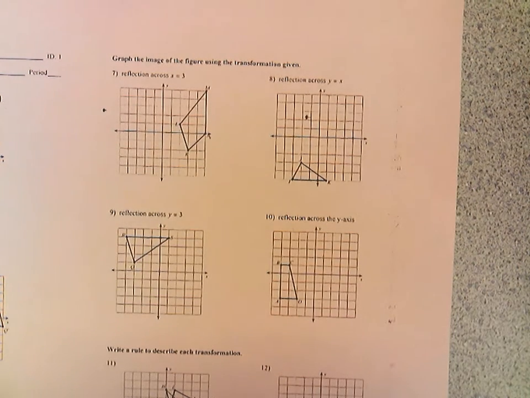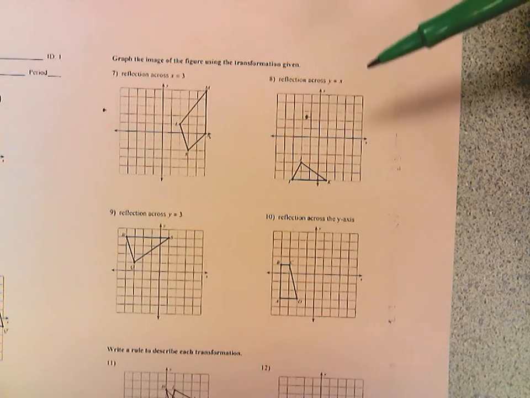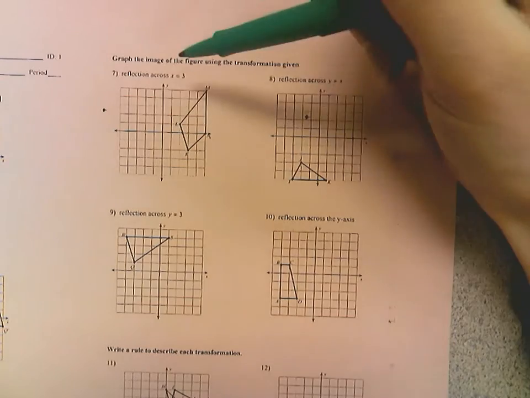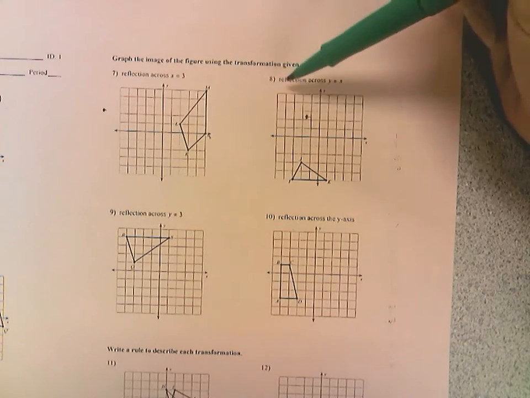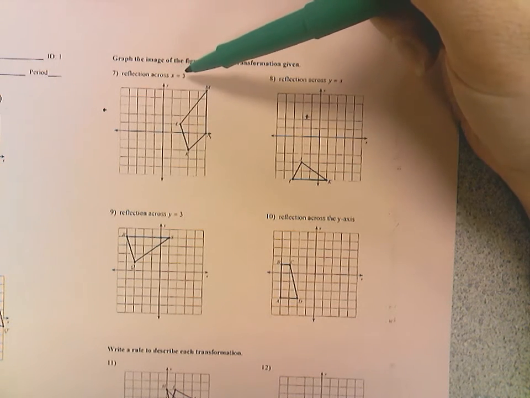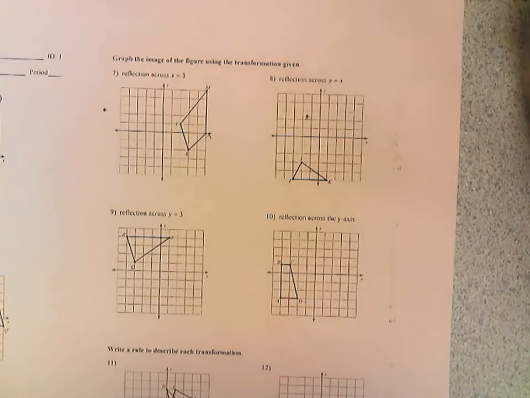All right, so I'm going to go over the next part in our review, which is reflections. The first thing that you need to focus on is your mirror line. Your mirror line is the equation that they give you when it says reflection across. So reflection across x equals 3, sorry, then that is what your mirror line is going to be. So the first thing we have to do is graph that.